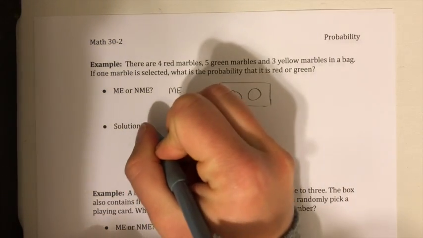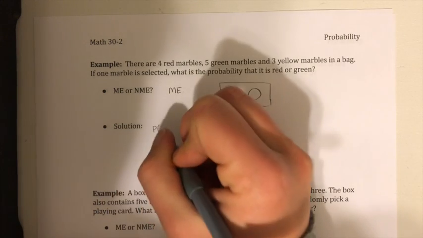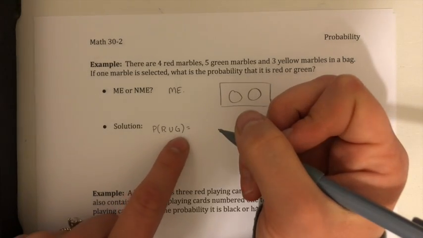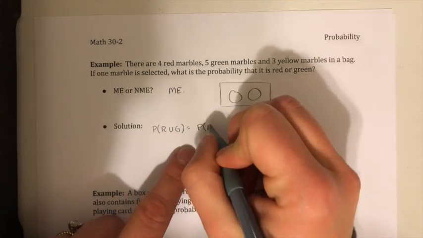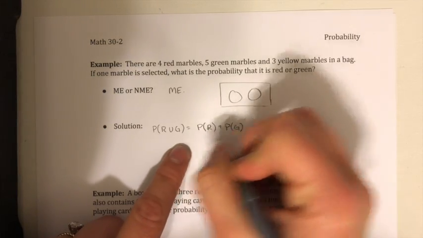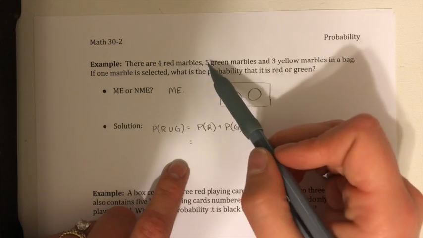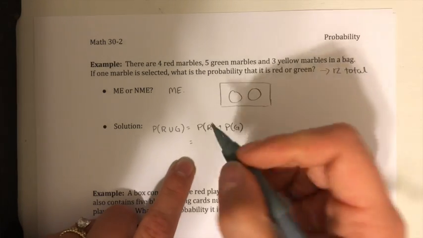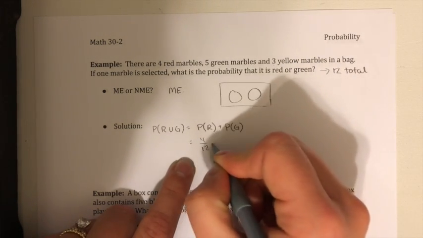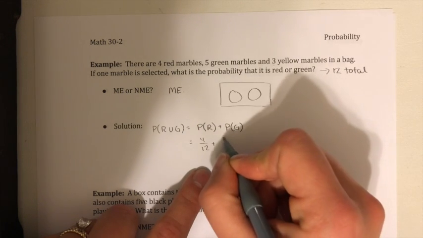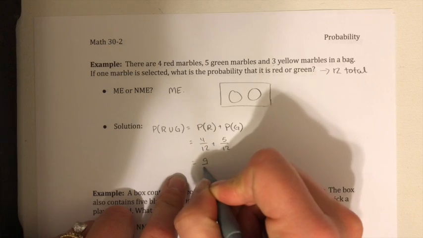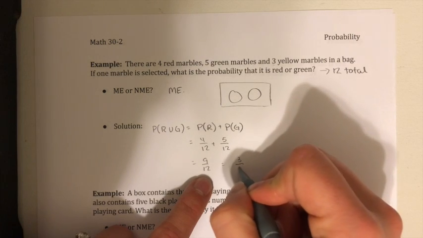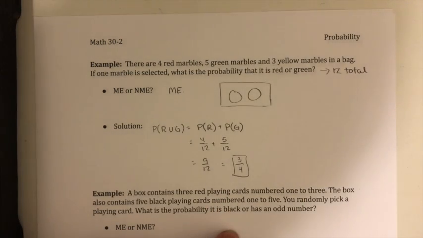So then the solution would just be the probability of red or green, right? Red union green, red or green, is just the probability of red plus the probability of green. So we can do those. 4 plus 5 plus 3 means that there's 12 total marbles. Probability of red is 4 over 12, plus the probability of green is 5 over 12. So we get 9 over 12, which we can reduce. Those can both be divided by 3. So then 3 over 4. Okay.